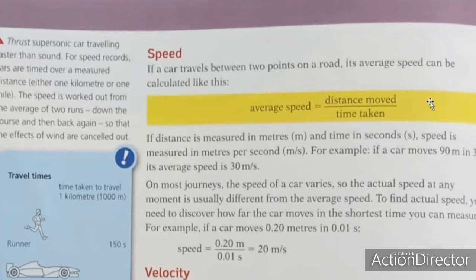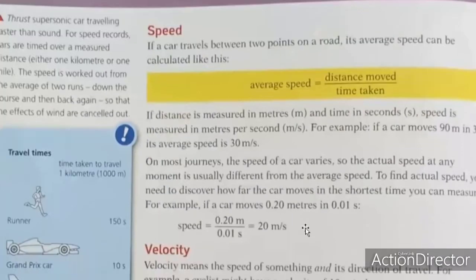If the distance is measured in meter and the time is measured in second, the speed is measured in meter per second, or you can write meter slash s. For example, if a car moves 90 meter in 3 seconds, how can we calculate this? 90 divided by 3. Your answer will be 30 meter per second. The average speed is 30 meter per second.